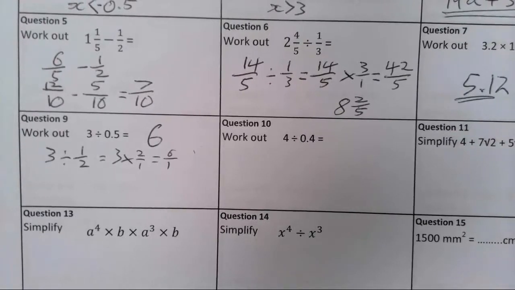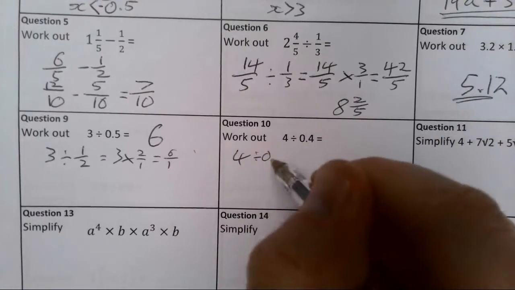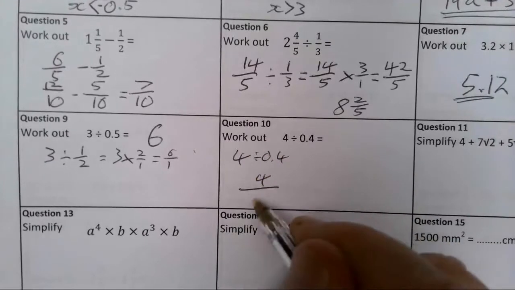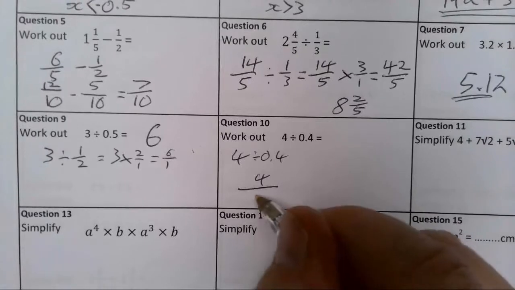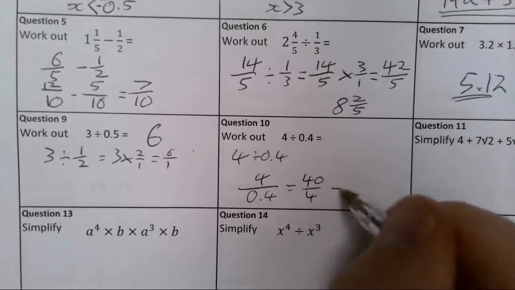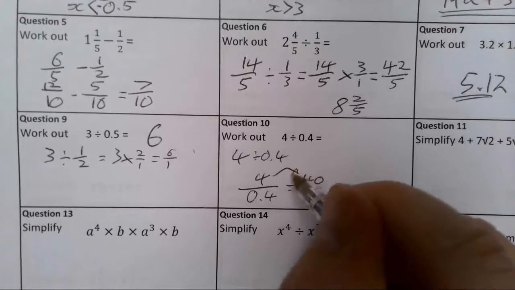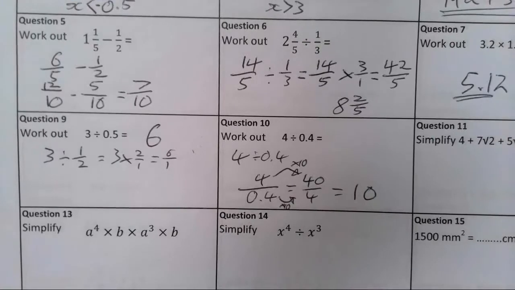Answer 6. Right, 4 divided by 0.4. I would write this as a fraction, as a division properly like that. So 4 divided by 0.4 is the same as 40 divided by 4, which is just 10. Okay, so that's times by 10, that's times by 10. That keeps it equivalent, and so my answer is 10.